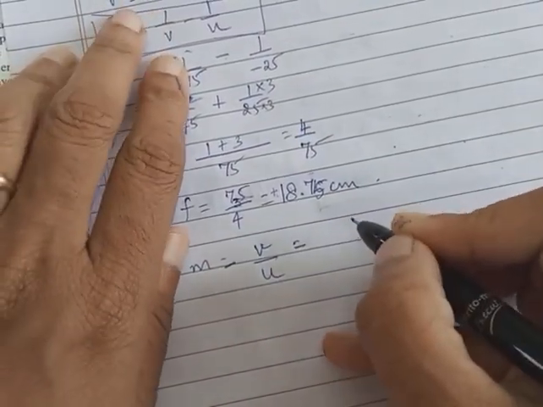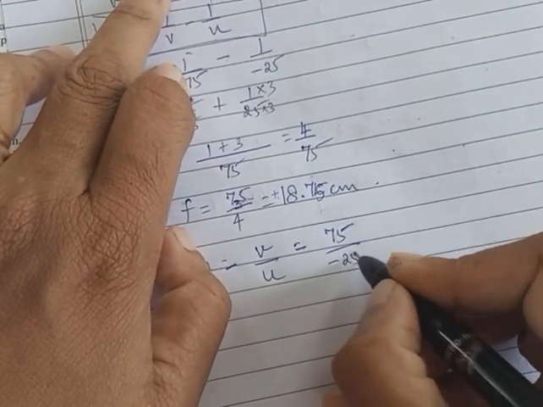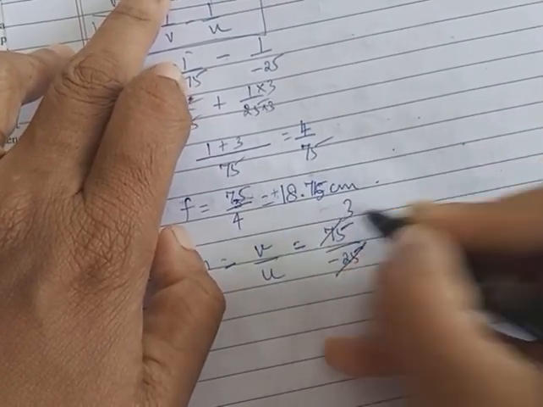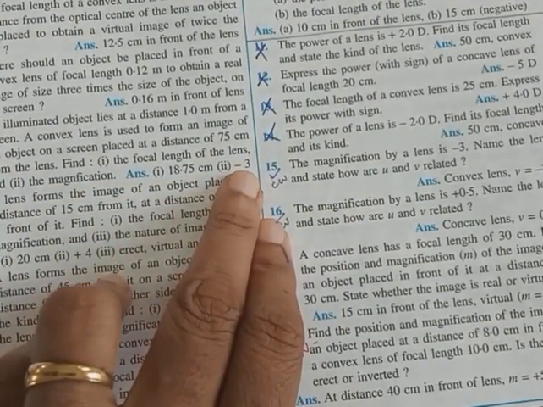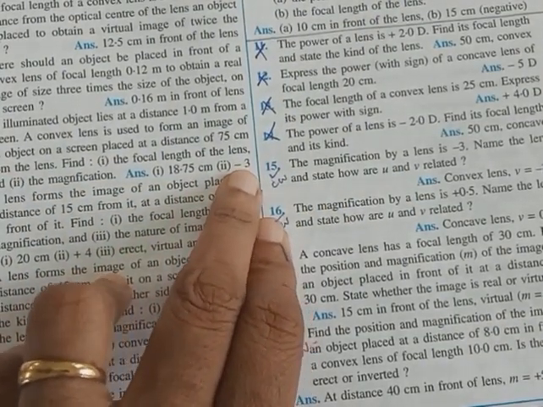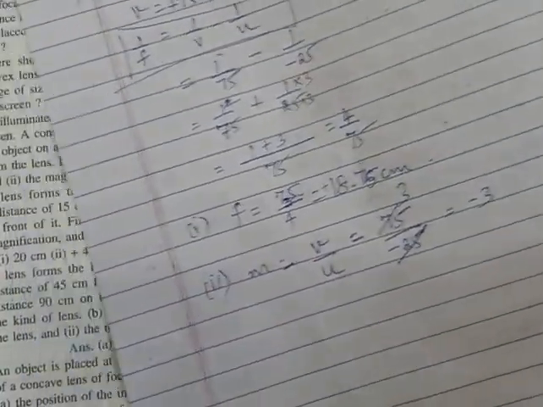V is 75 and U is minus 25. So minus 3. Magnification is minus 3. Is it clear, children? So this is how you will solve for magnification.